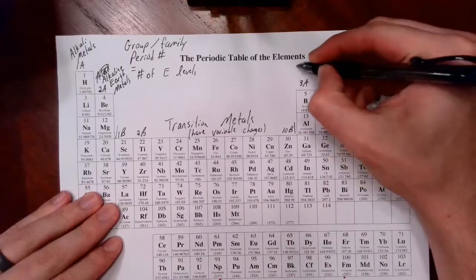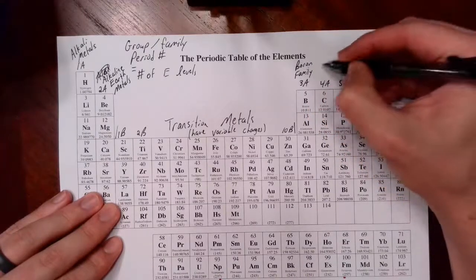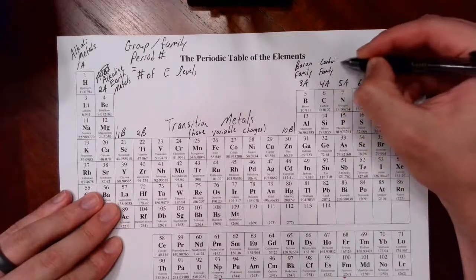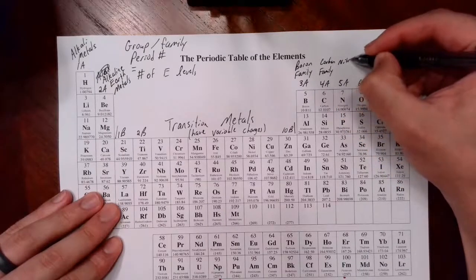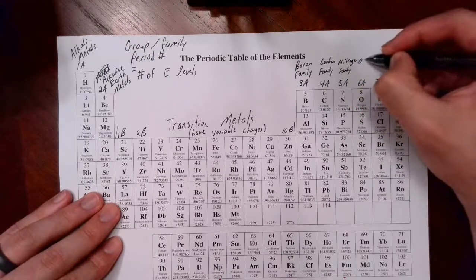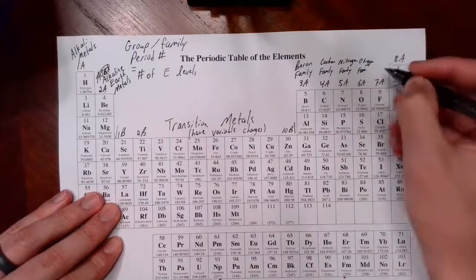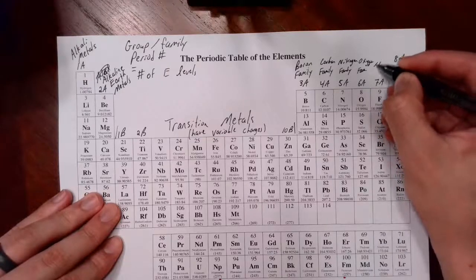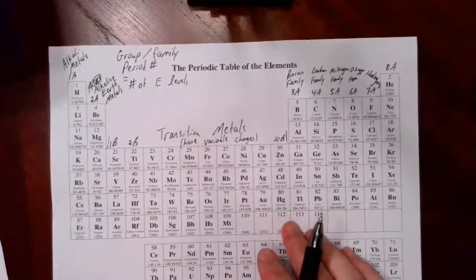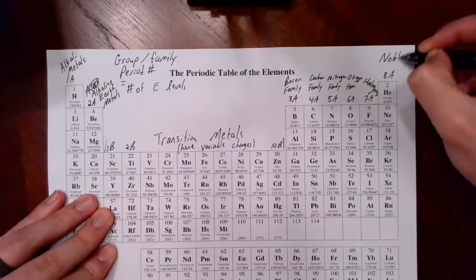So group 3A, we call the boron family. 4A is called the carbon family. 5A is called the nitrogen family. 6A is called the oxygen family. Agree with that, oxygen fam. 7A, they're called the halogens, H-A-L-O-G-E-N-S. Group 8A are called the noble gases.